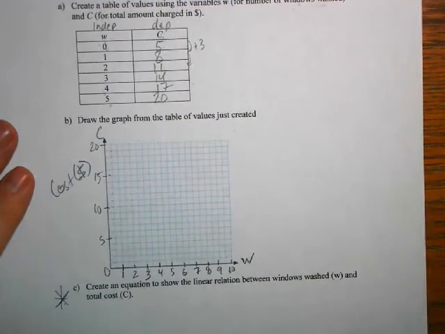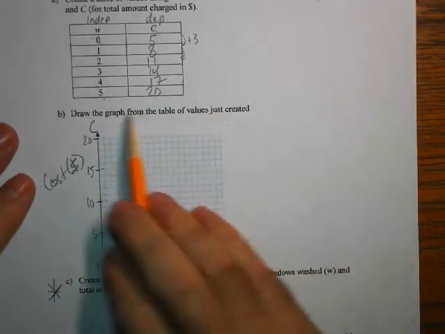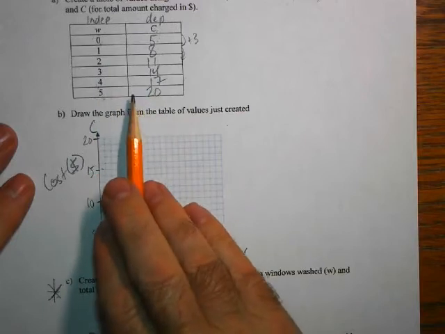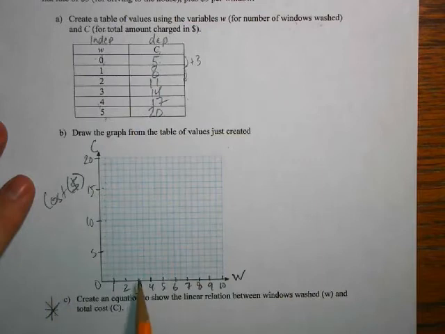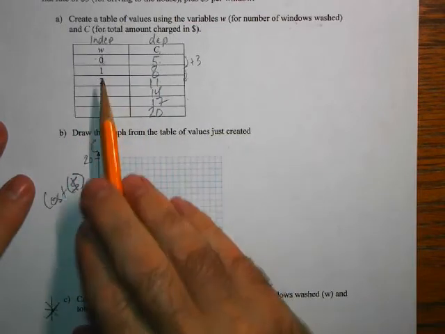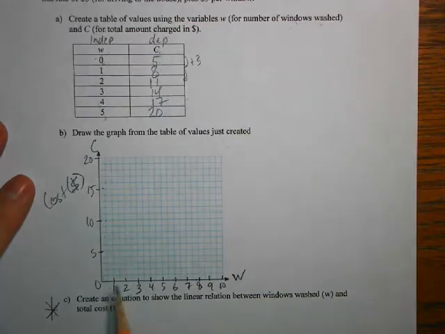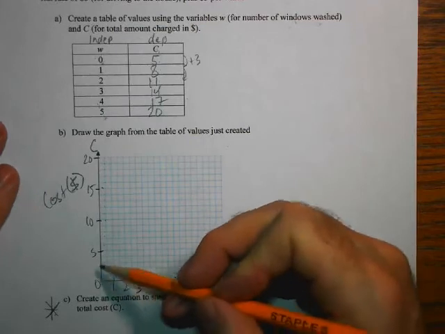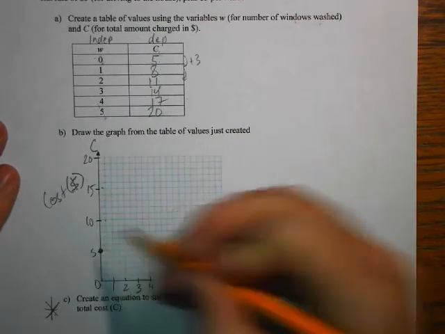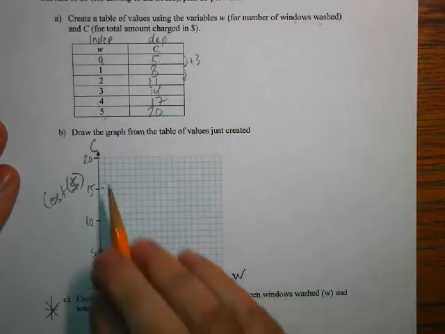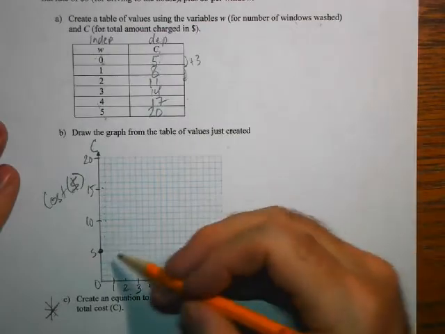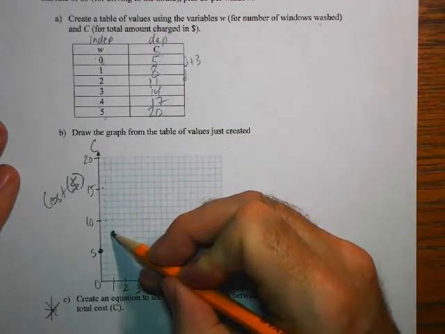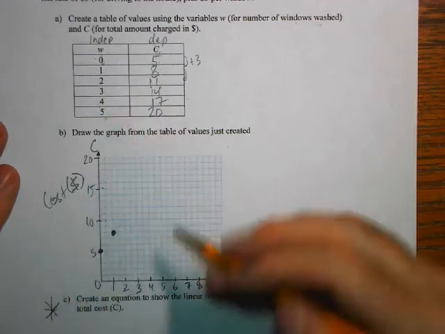Okay, so we're all ready now. We can take these points, and that's exactly what this table produced. It's produced a series of points that we can put on the graph. The first point is when W is 0, C is 5. So W is 0 here, and when W is 0, the cost is 5. So I have a point there. And then if W is 1, the cost will be 8, because we've got 1, 8. Then we've got 2, 11.